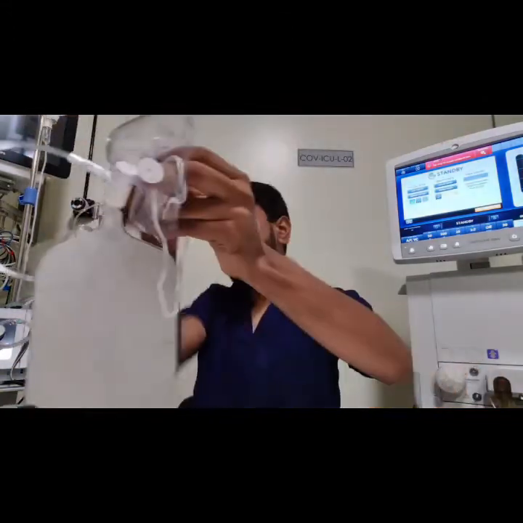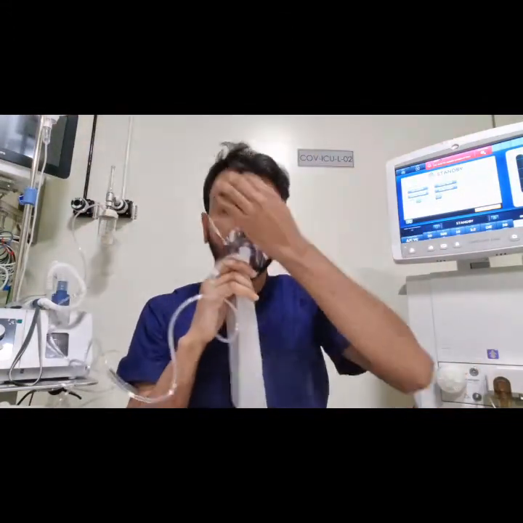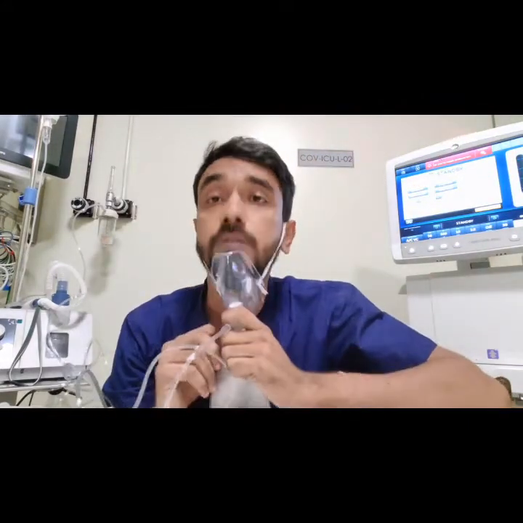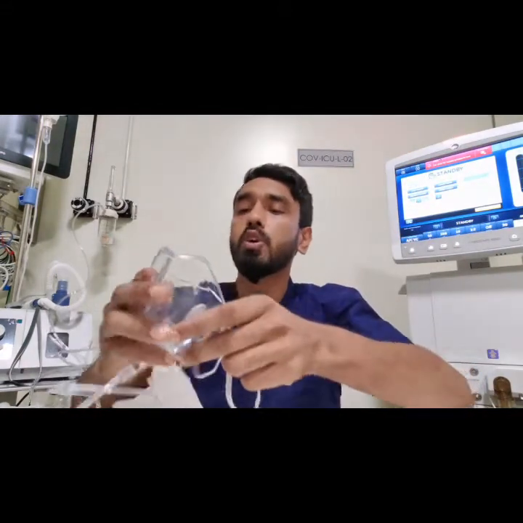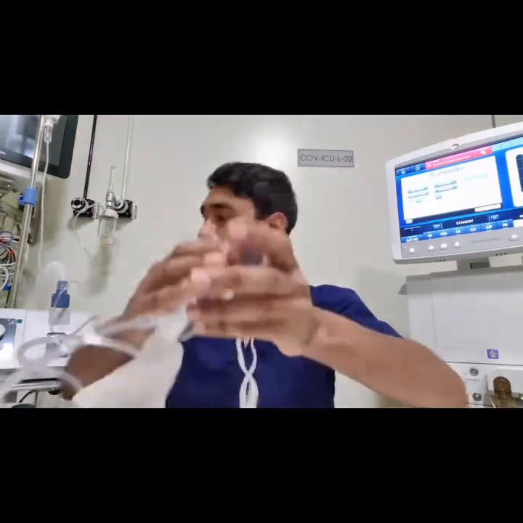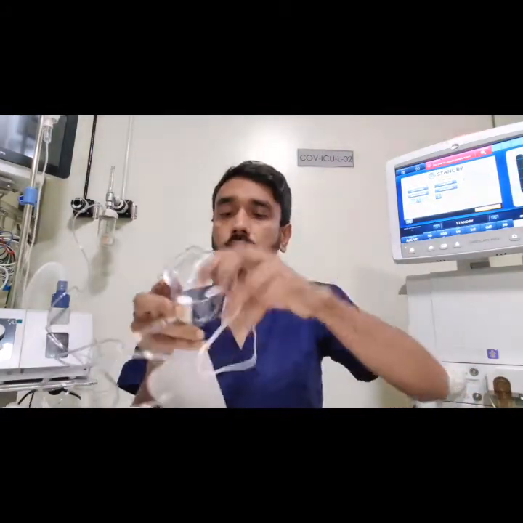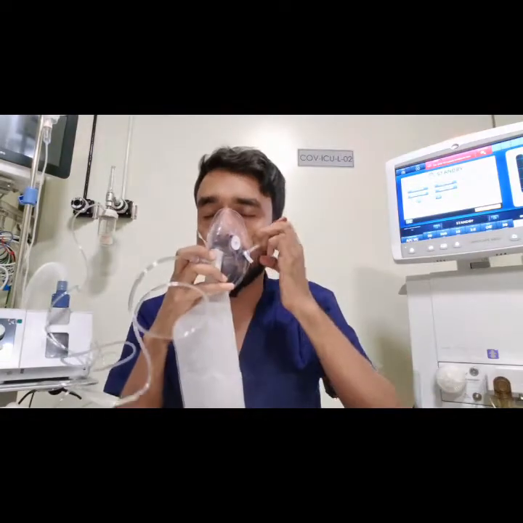Okay, if a patient is on a non-rebreather mask and admitted to the COVID ICU, how can he take water or food? We have another method to feed him, because most of the patients in the COVID-19 department remain conscious and oriented, but their involvement is mostly lung involvement, and these conscious, oriented patients can eat or drink on their own.